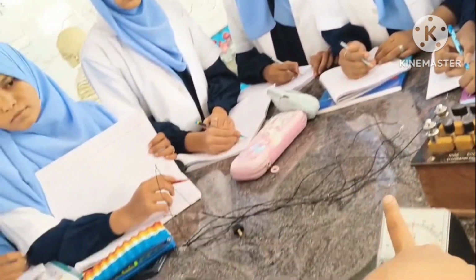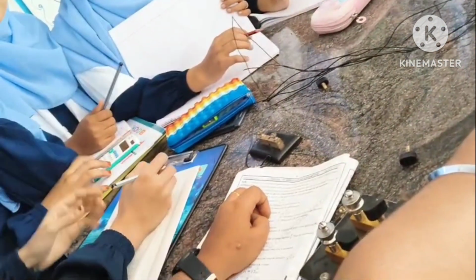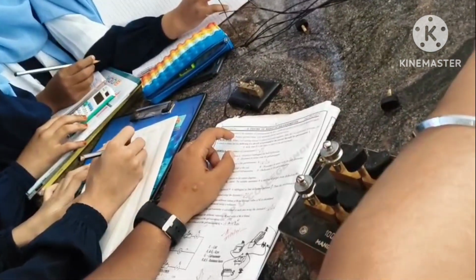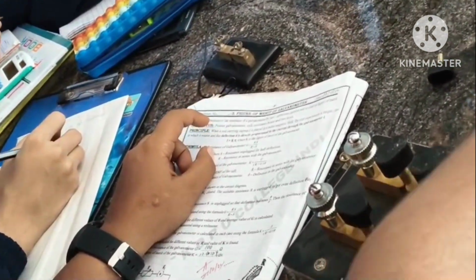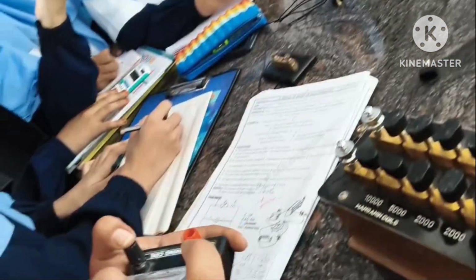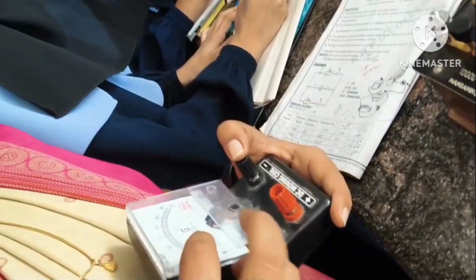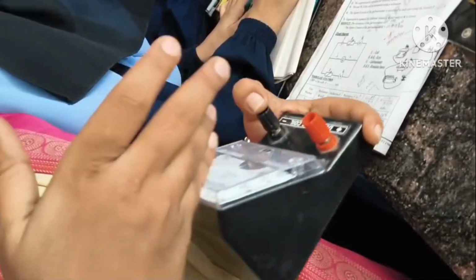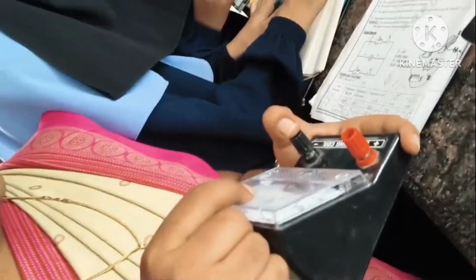Here this is a galvanometer. So we have to find the value of resistance of galvanometer by half deflection. Half deflection means here 0 to 10, 20, 30 on one side, and another side the same 0, 10, 20, 30. This is a half deflection.